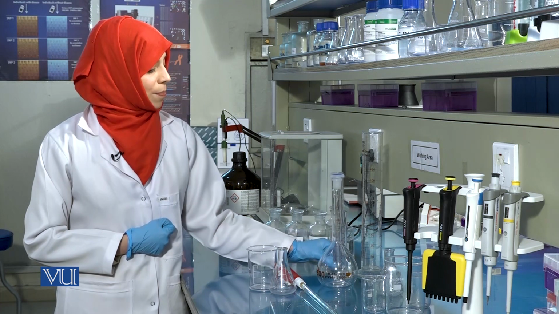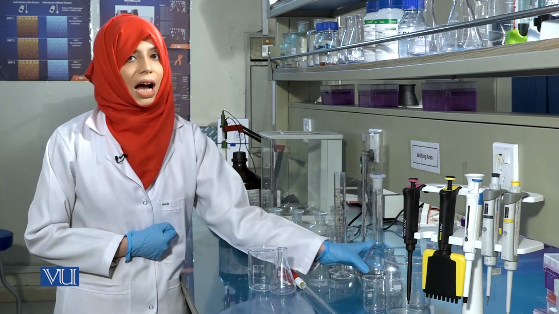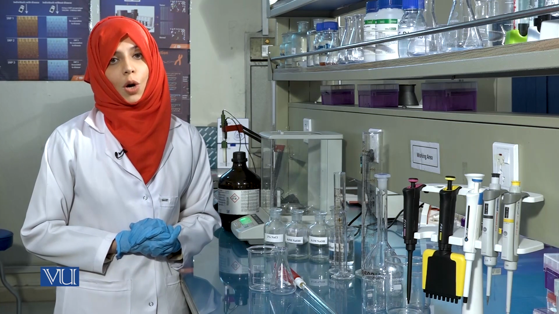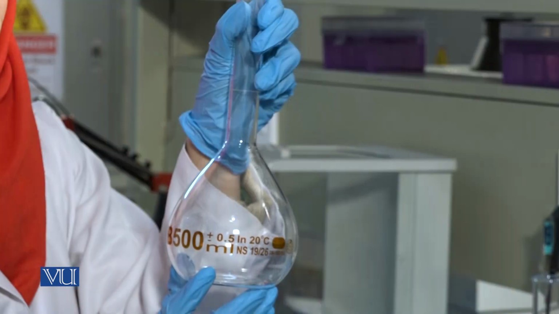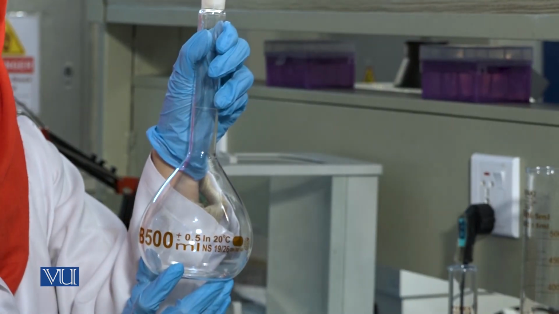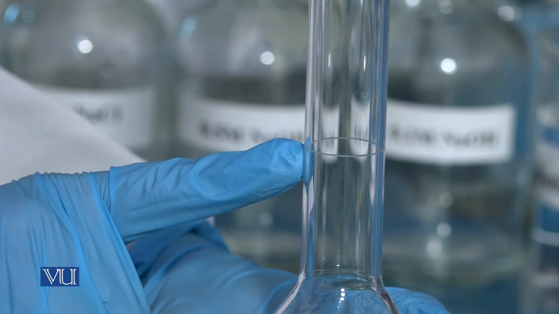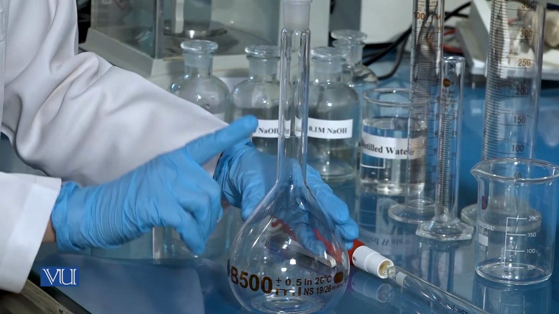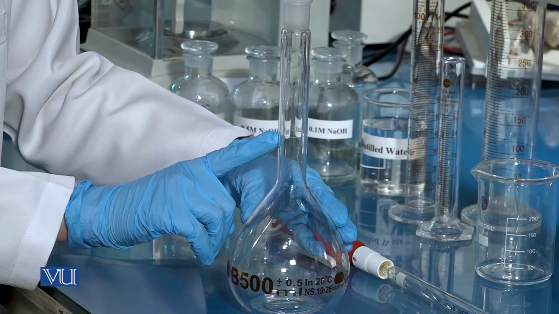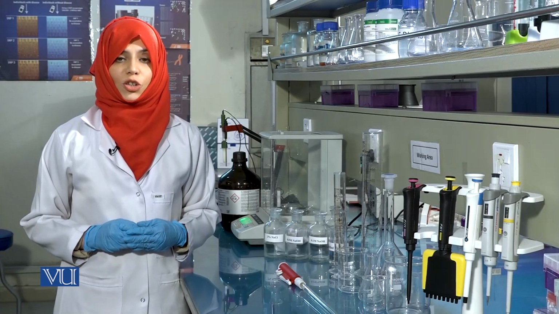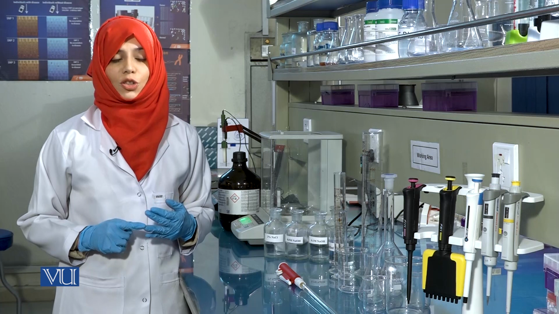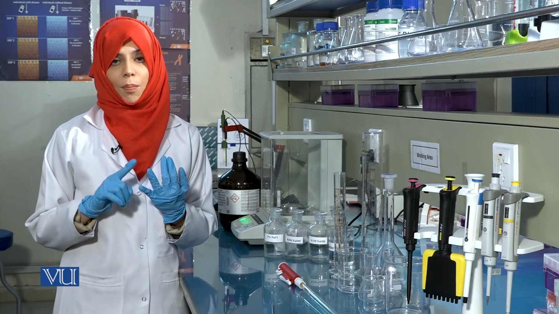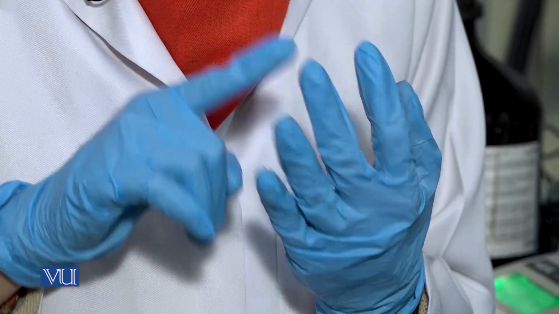Also note that when preparing solutions, always use the upper meniscus for colored liquids and lower meniscus for colorless liquids to avoid parallax error. Concentration is a measure of the relative proportion of solute and solvent present in the solution and can be measured in terms of percentage, molarity, molality, and normality.